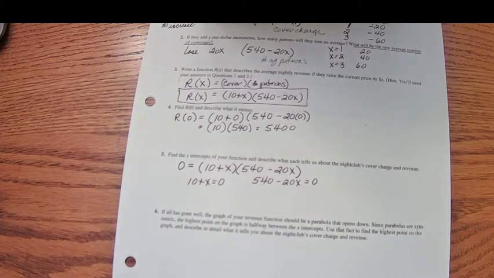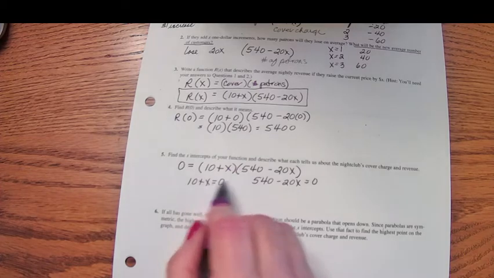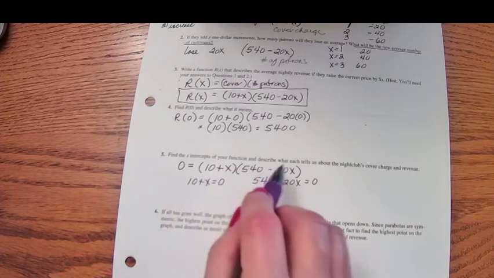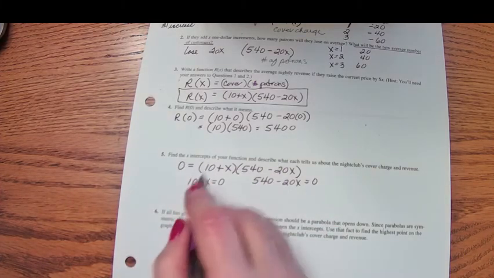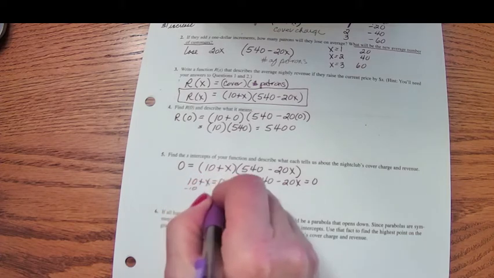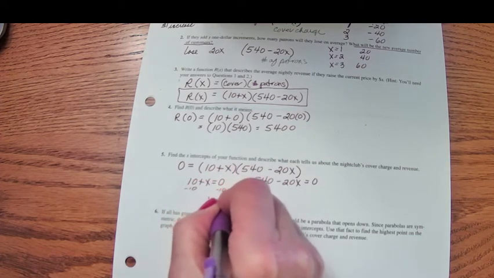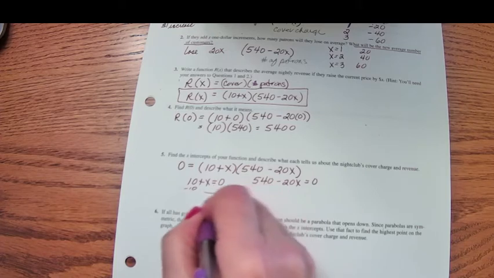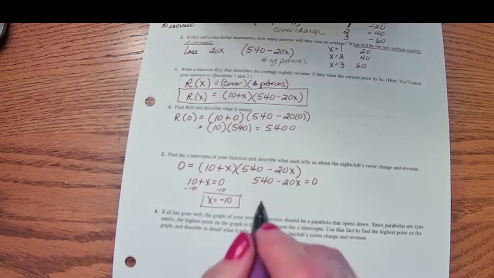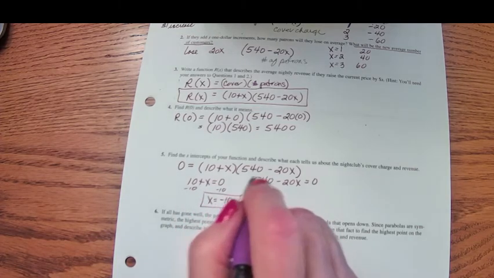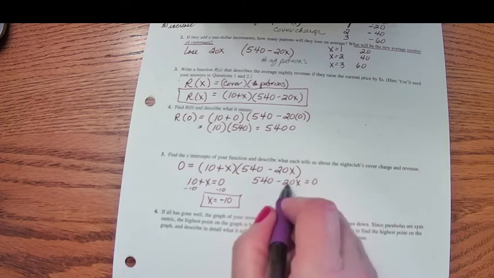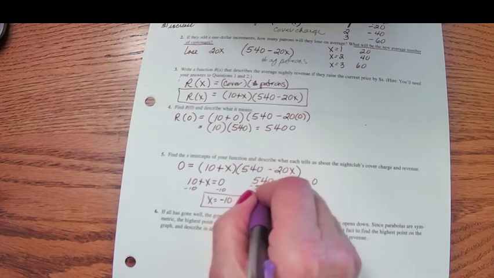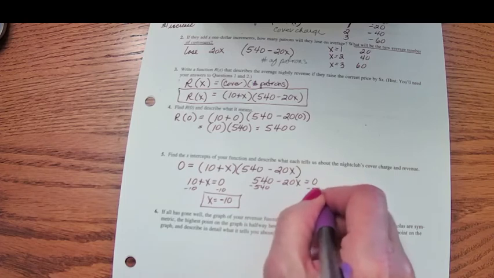All right, so let's find the values for x where, if we were to graph this, it would cross the x-axis. Let's subtract 10 from both sides. We want to get x by itself. x is negative 10. We're going to disregard that one in a moment. And if we want to solve for x in the other factor, let's subtract 540 from both sides.